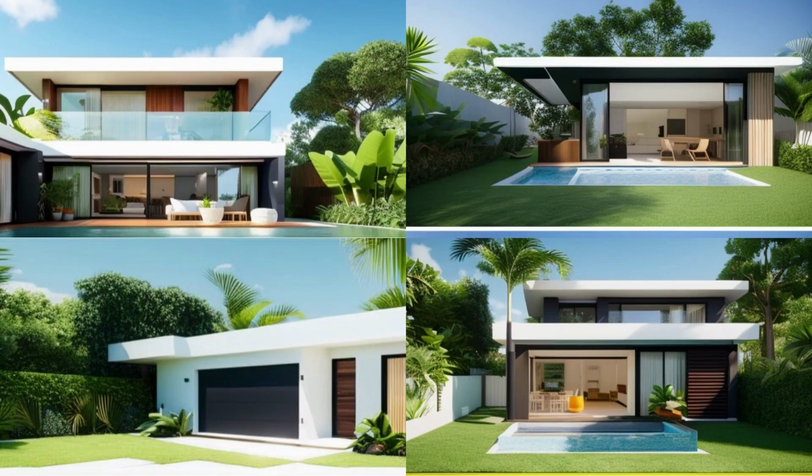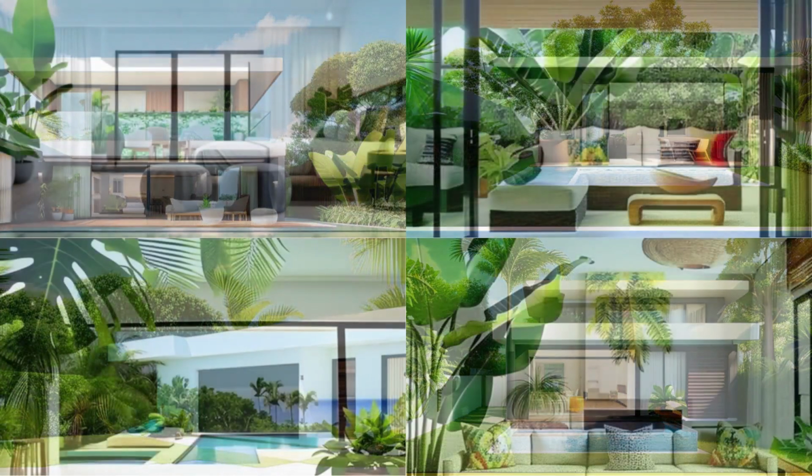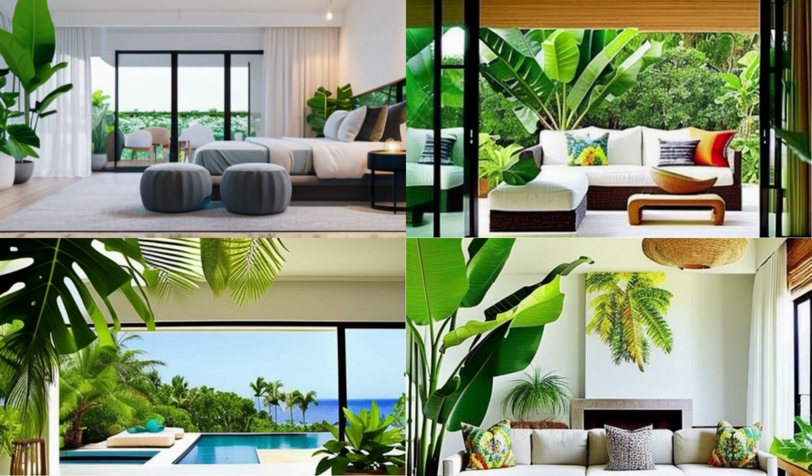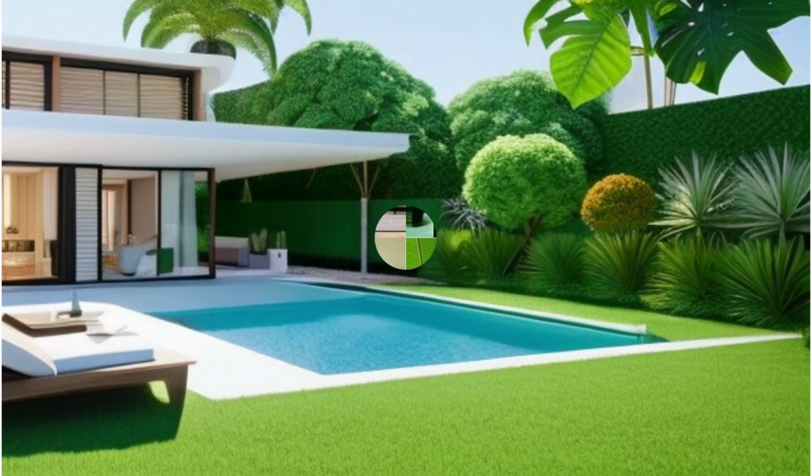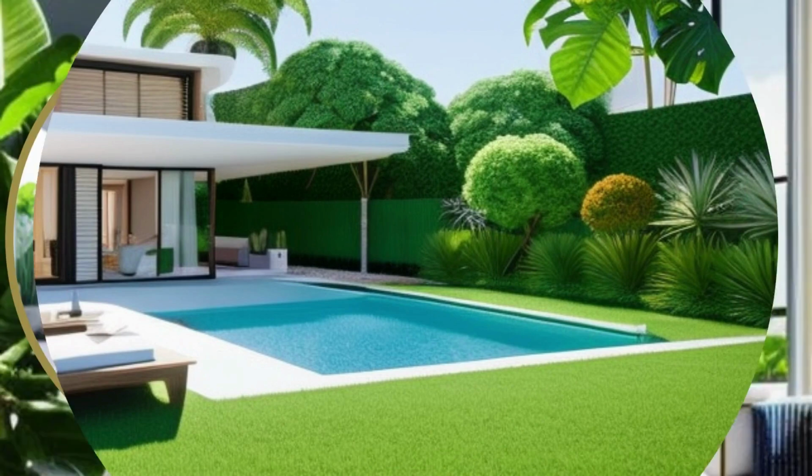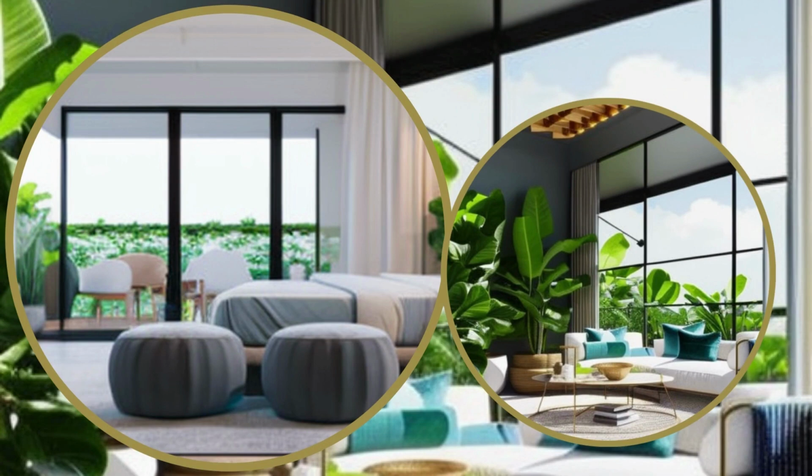Tropical design is all about creating a sense of relaxation and fun, while still maintaining a sense of style and sophistication. By incorporating greenery and natural elements, you can create a space that feels lush and tropical, while still being stylish and inviting.